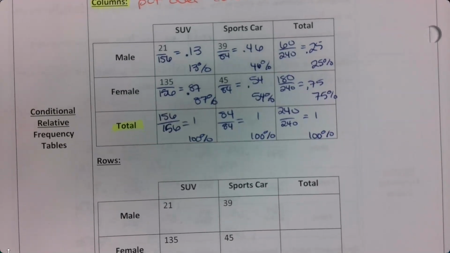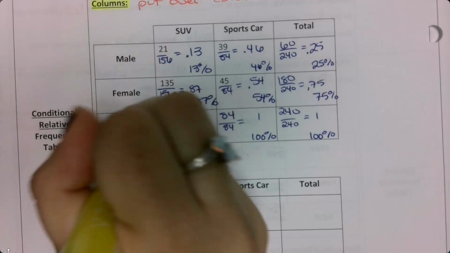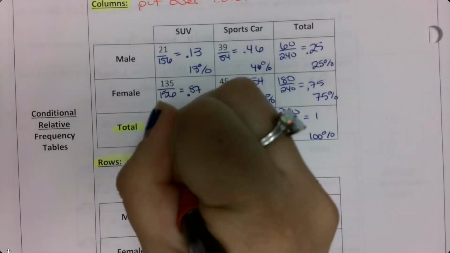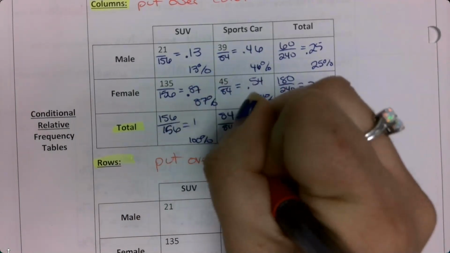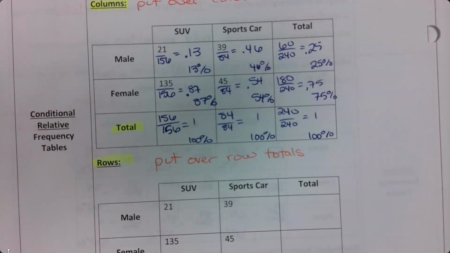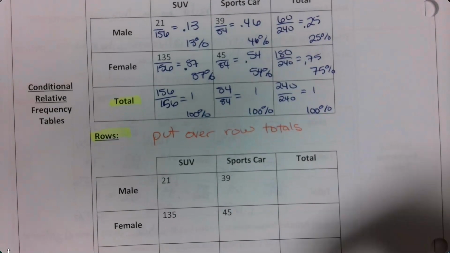Okay, so for the rows, I'm going to put these ones over the row totals. So I'm going to go back and fill in my table numbers.